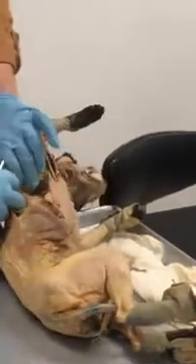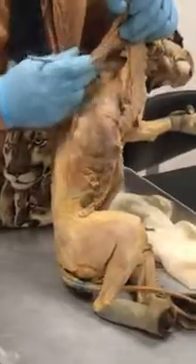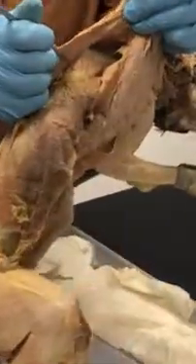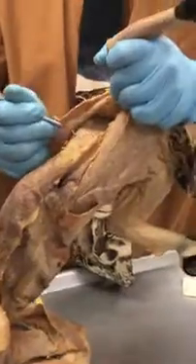There's one muscle here that's in deep, and it looks like a shell. I don't know if you could see this. See, it looks like a shell there, right? You see it? That's the serratus anterior.